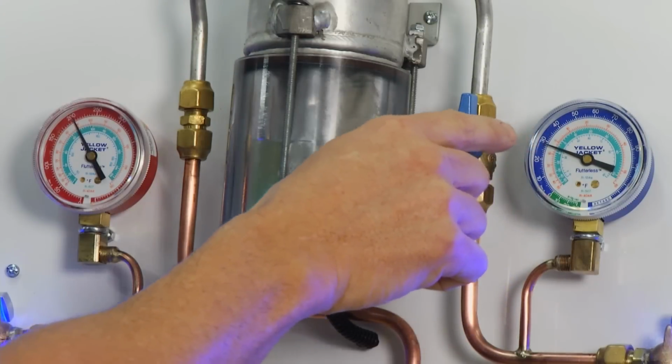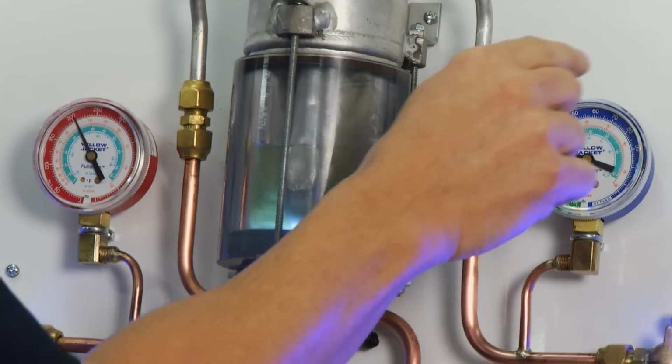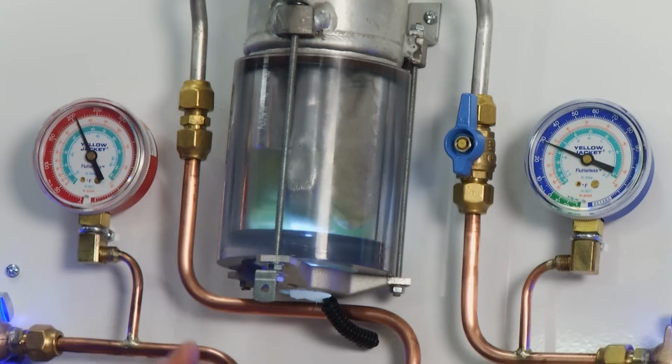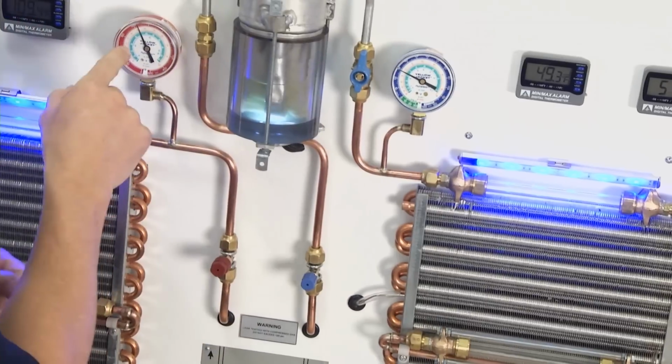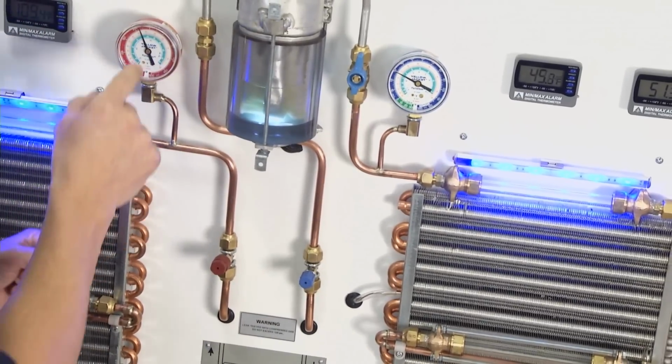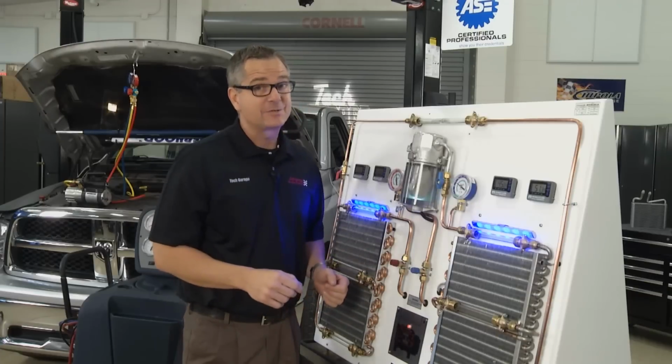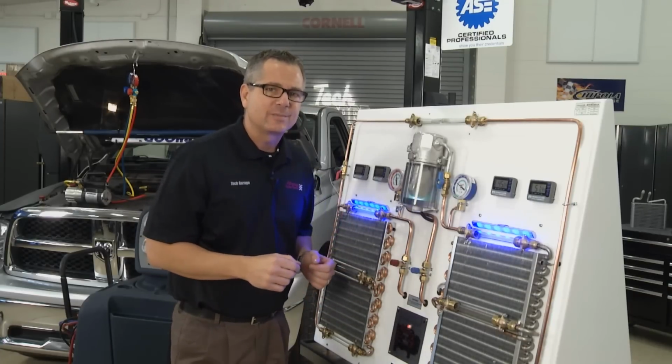The compressor is going to create a suction. So if he's not sucking it down, it's going to start to climb high. That means the compressor is not doing its job. And over here, if he's not pressurizing, this is going to be low. That means the compressor is not doing its job. So it's probably time to replace the compressor.